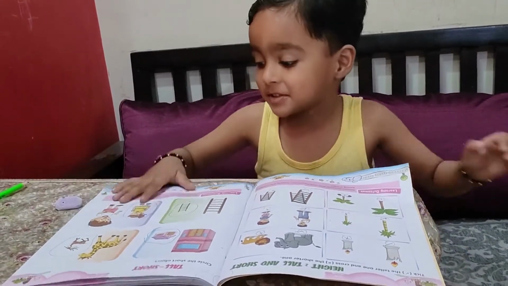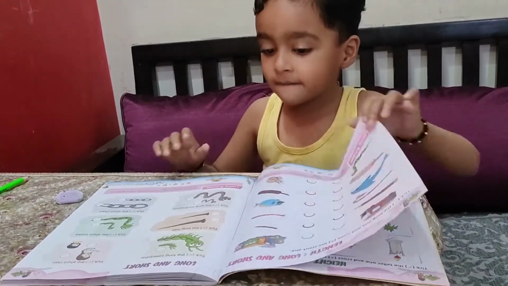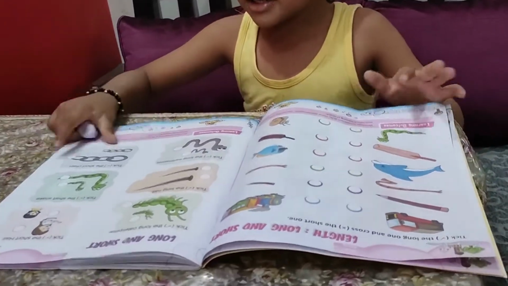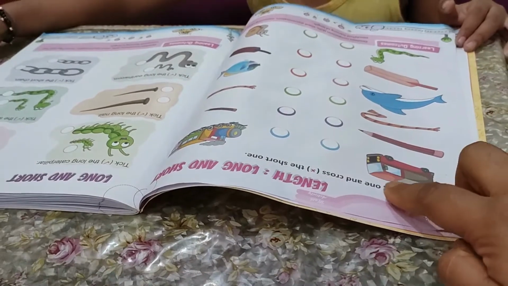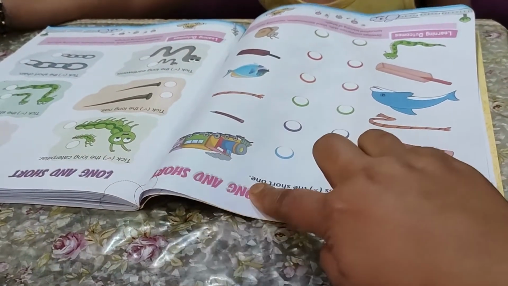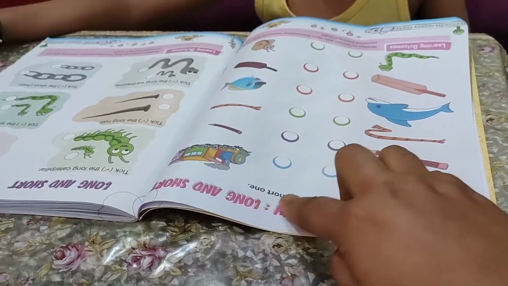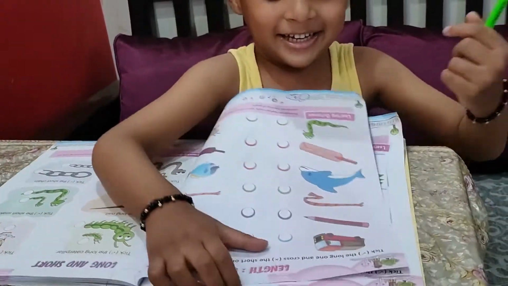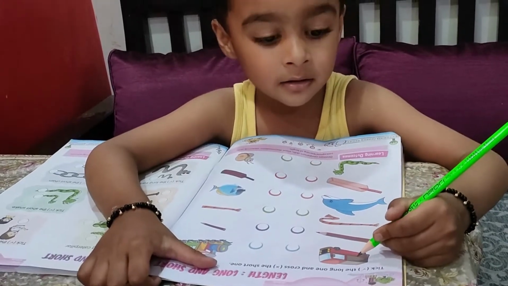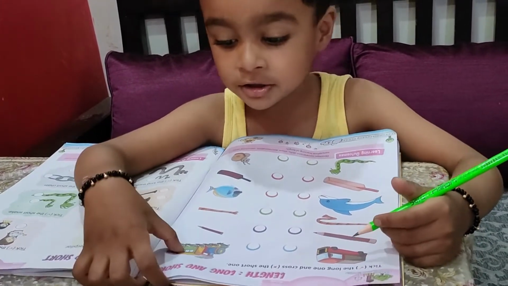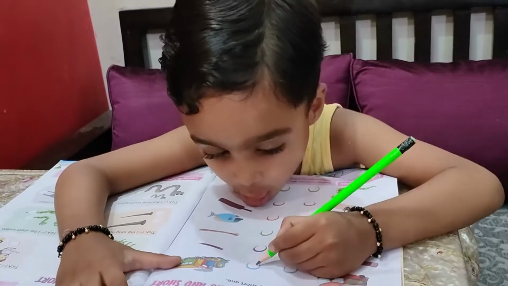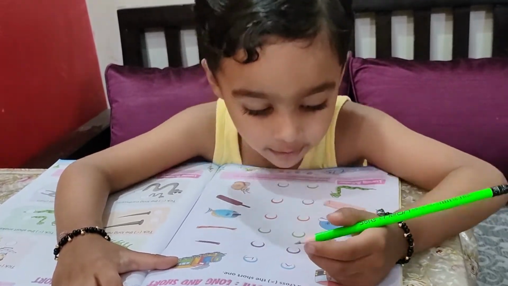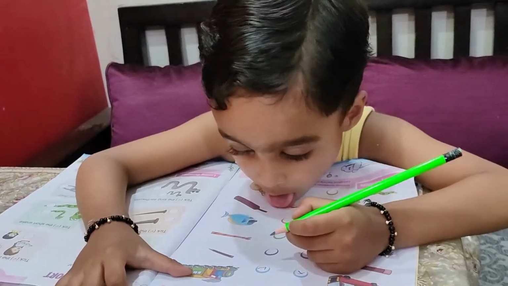Turn the next page. What you have to do in the next page is the long one and the short one. Long and short. Yeah. Tick the long one and cross the short one. Okay? Start doing. Tick the long one and cross the short one. Okay, this one you have to tick. Tick the long one. Which one is long? Long is straight. Then tick the long one and cross the short one. Very good. Next.